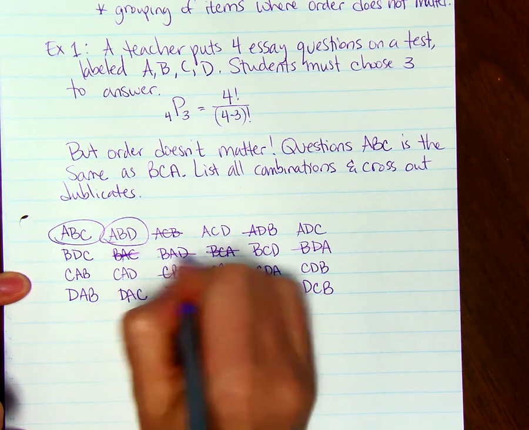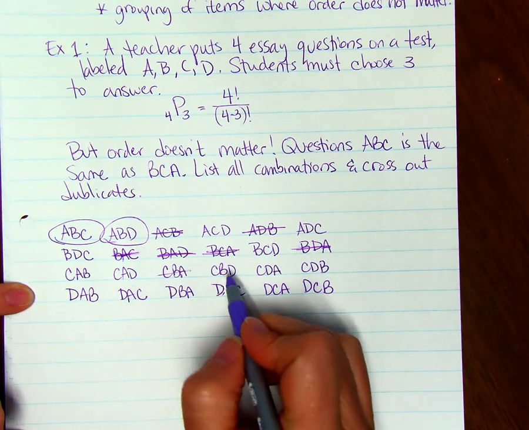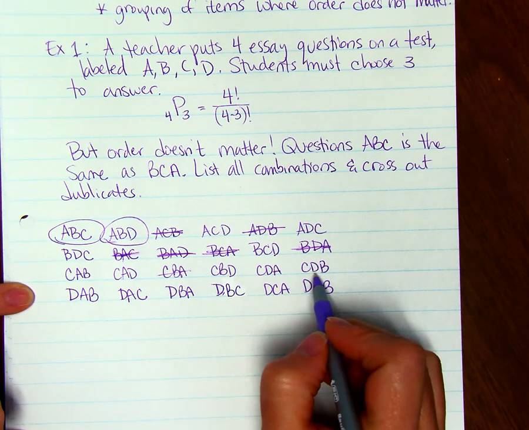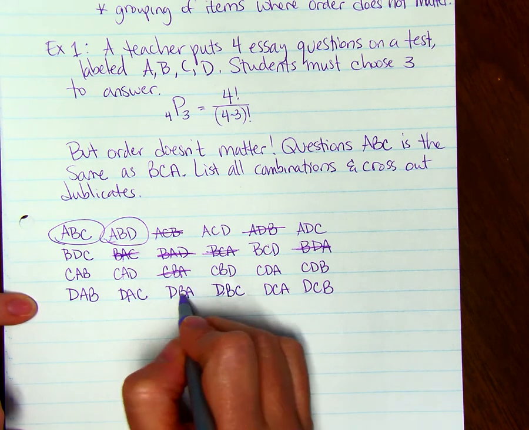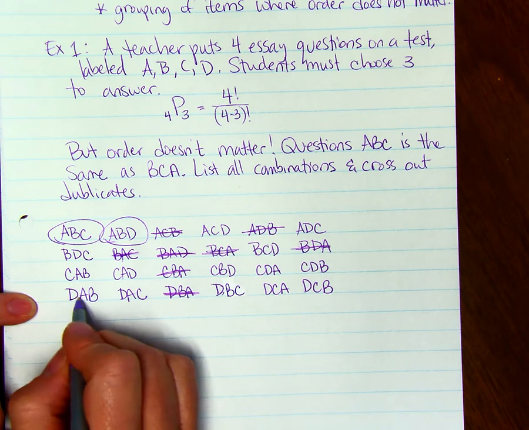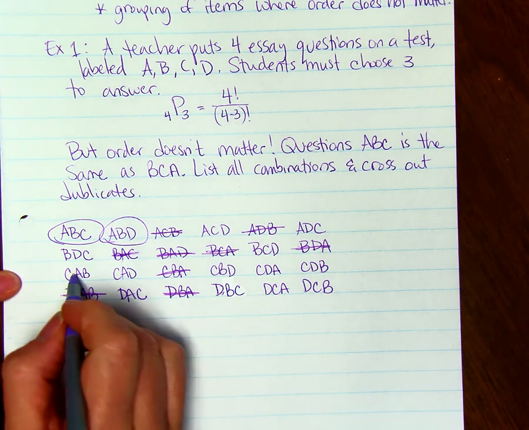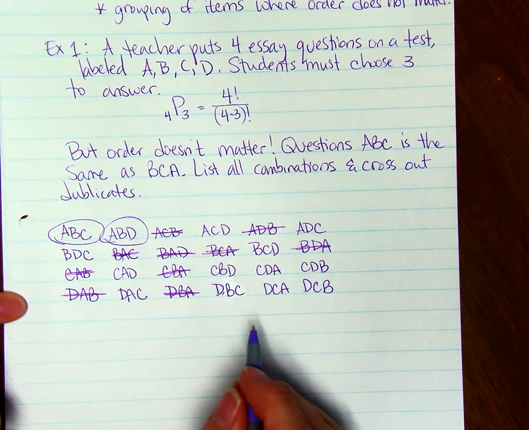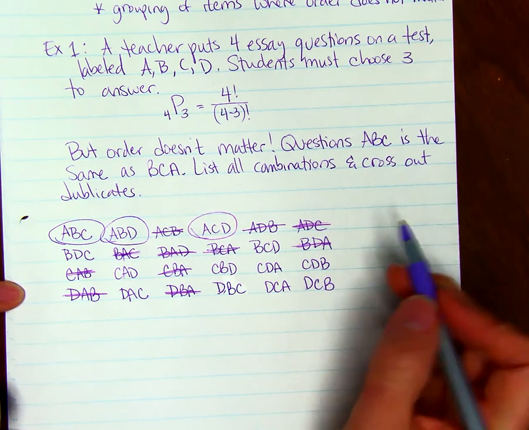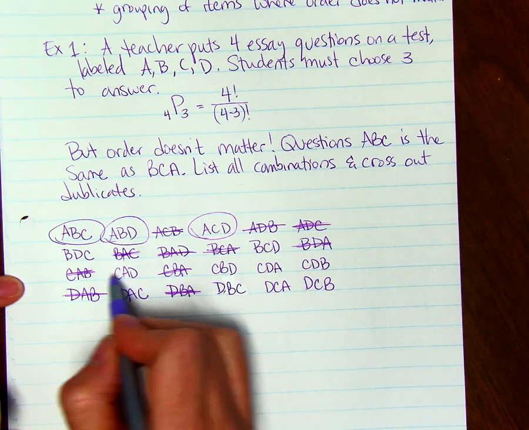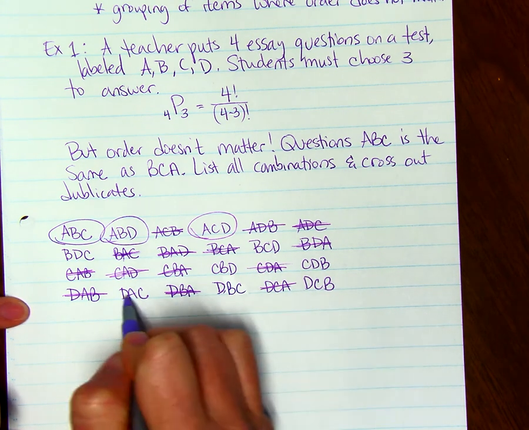We're looking for A, B, D. A, B, D. Oh, this has a C in it. So we need A, B, D. Oh, here's an ABC. Oh my goodness, they're hard to find. Okay. Then we're going to look at A, C, D. Okay, so then this one's canceled out. Any with A, C, D. There's one. A, C, D. A, C, D.